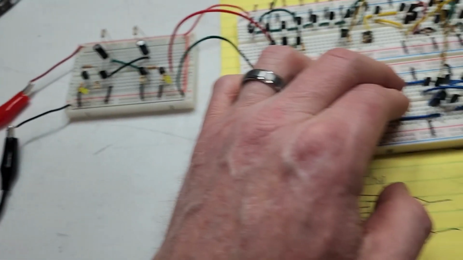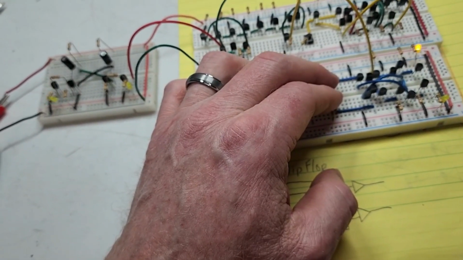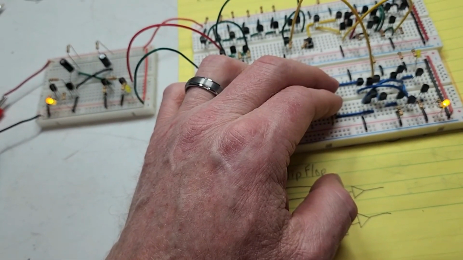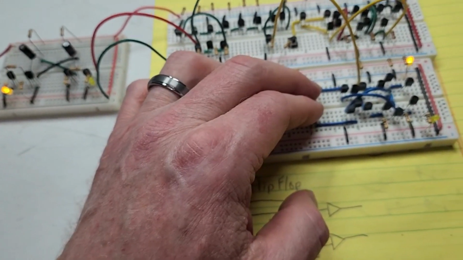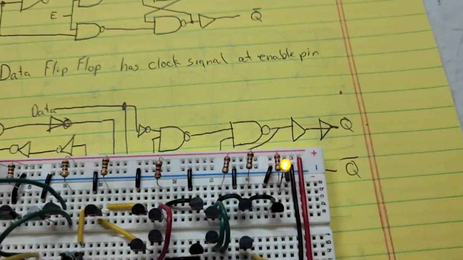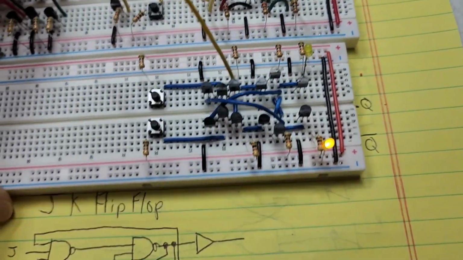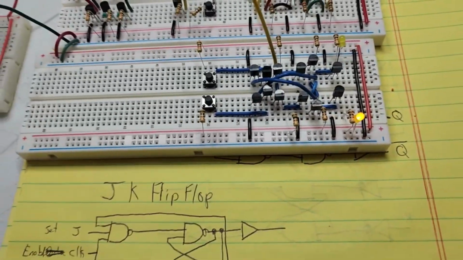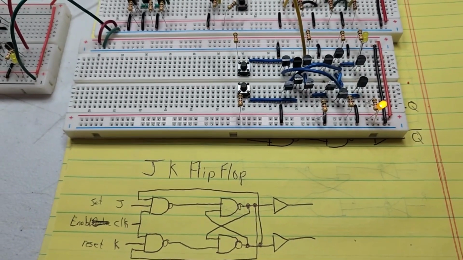If you look at the clock, it toggles for every other clock cycle. So it's basically counting in binary as well, just like the data flip-flop did previously. Anyhow, that's the JK flip-flop. Let me get one more flip-flop built here, and then we'll wrap this video up.